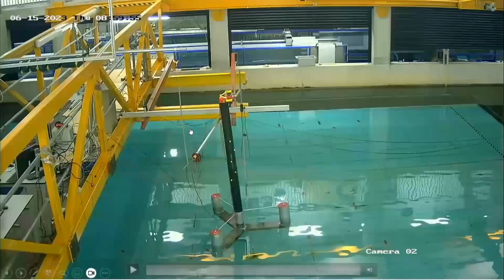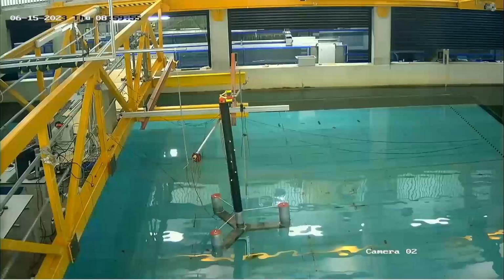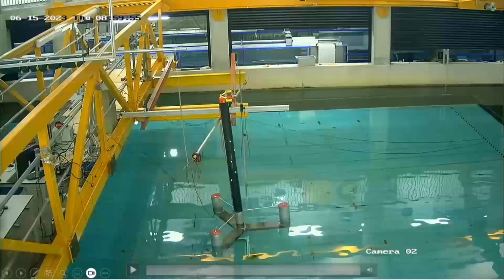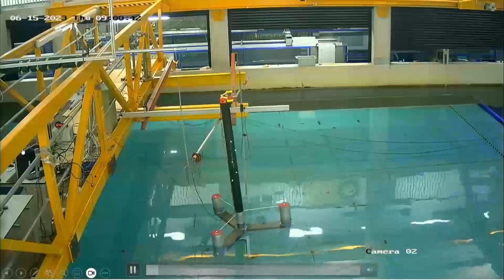I was just going to finish on a video of how we've applied this approach during physical experiments recently. This was for the extreme pitch response. This was in the COAST lab. We've got the semi-sub, the Alternus model, and a thruster system simulating the wind loading, and then a single focus wave event coming in.